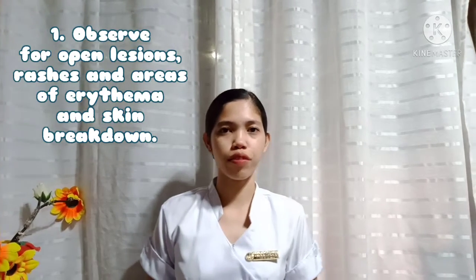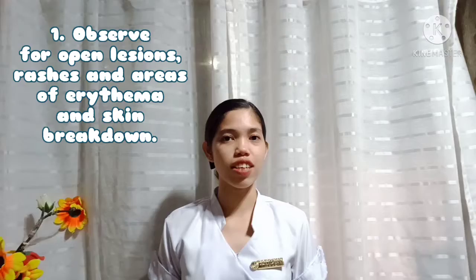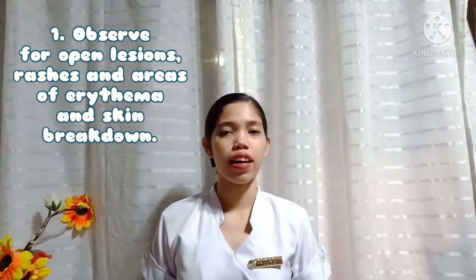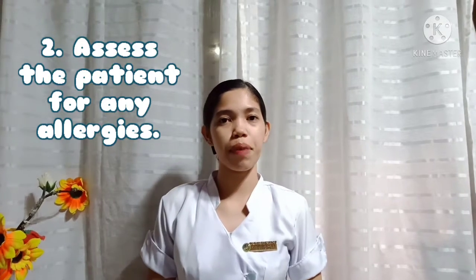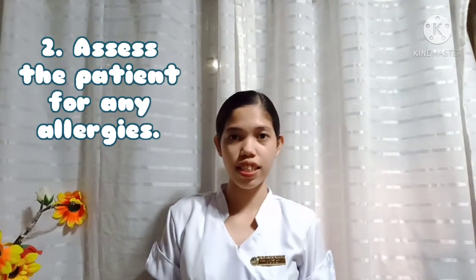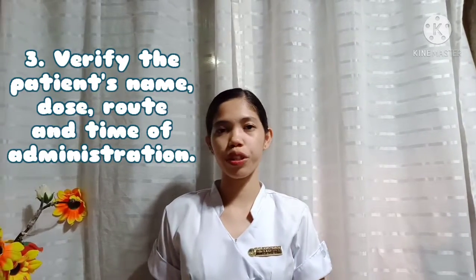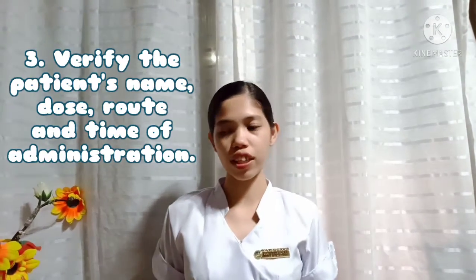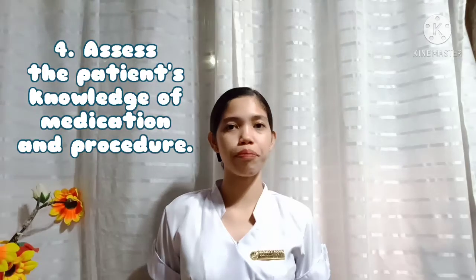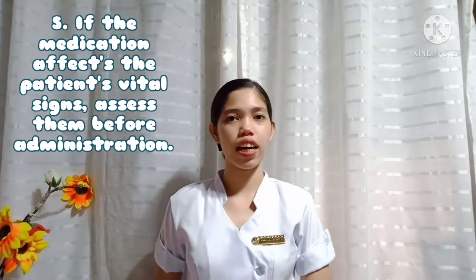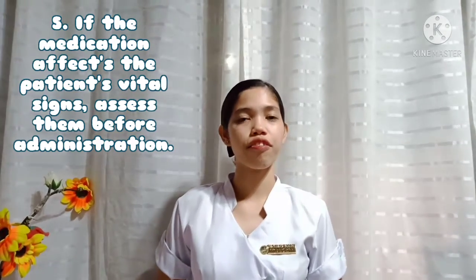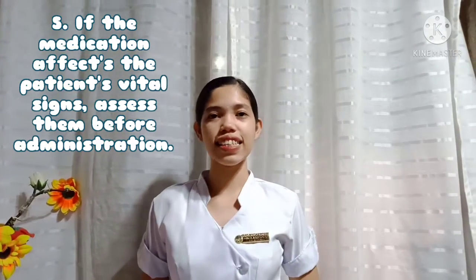First, we have to observe for open lesions, rashes, or erythema, and skin breakdown. Second is to assess the patient for any allergies. Verify the patient's name, dose, route, and time of administration. Assess the patient's knowledge of medication and procedure. If the medication affects the patient's vital signs, assess them before administration.